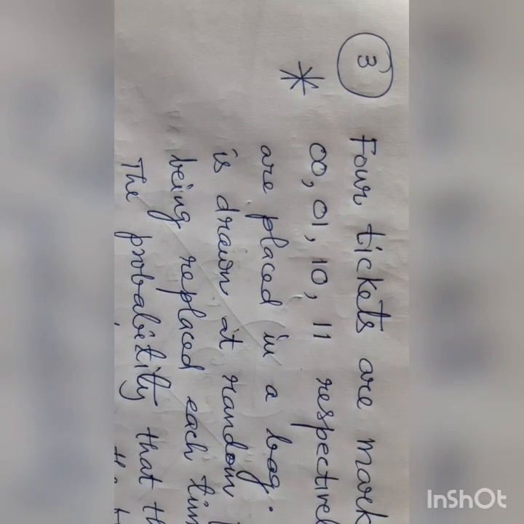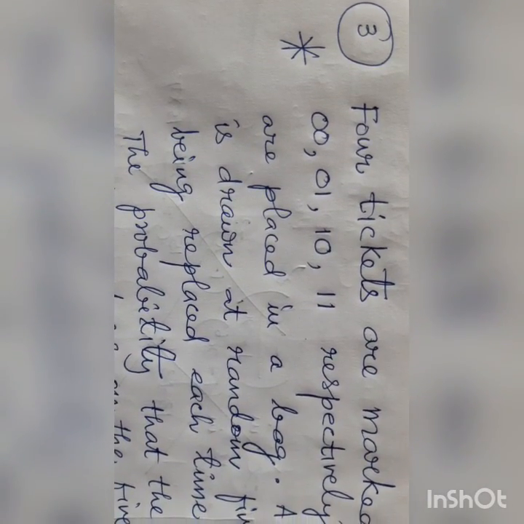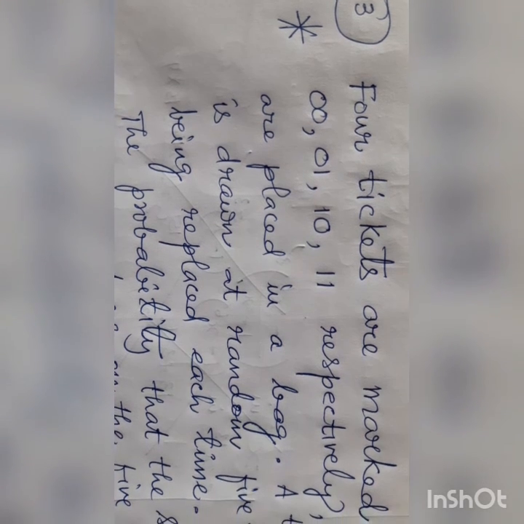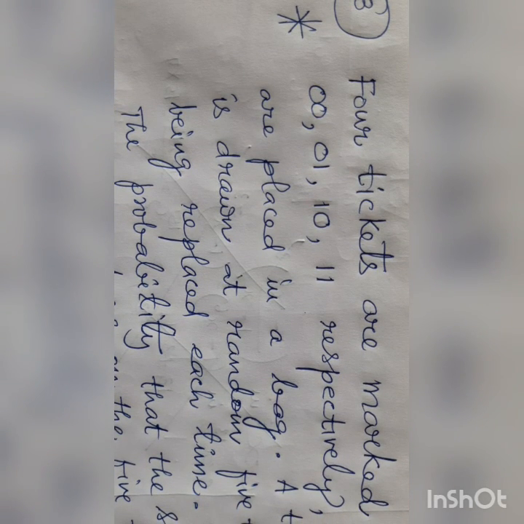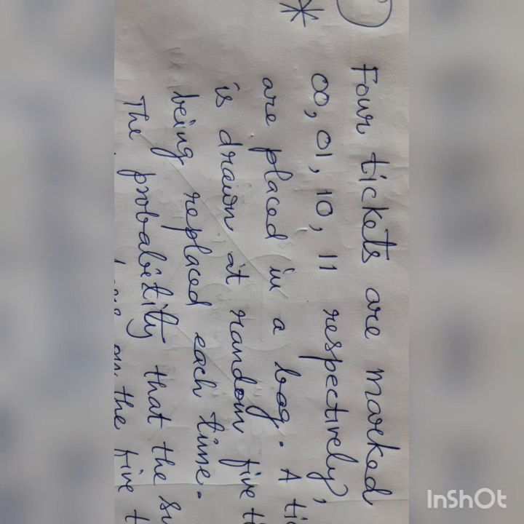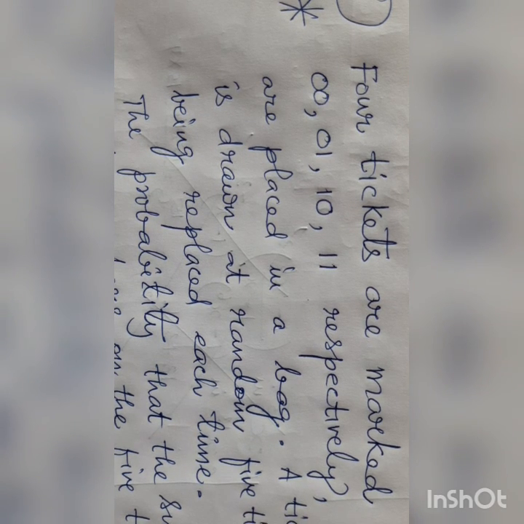Carefully listen. 4 tickets numbered as 00, 01, 10, 11 are placed in one bag. All the 4 tickets are in one bag.